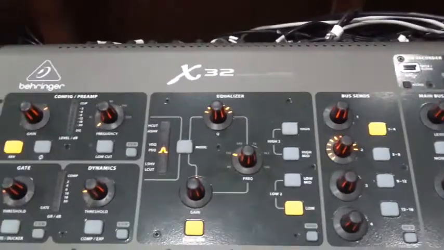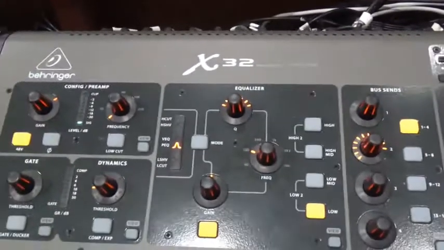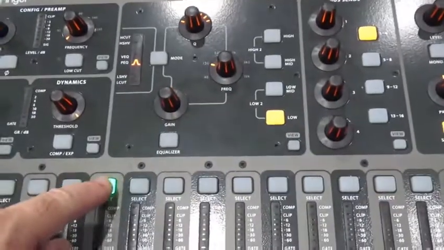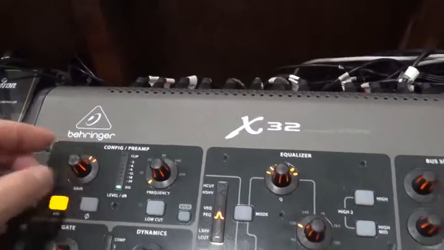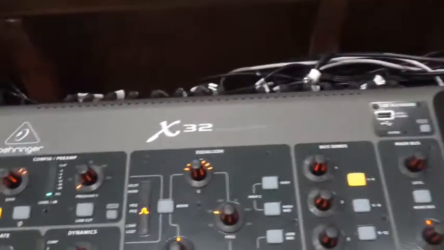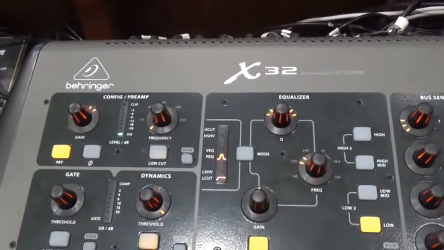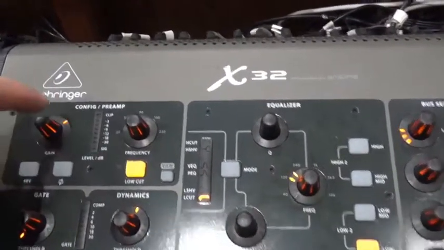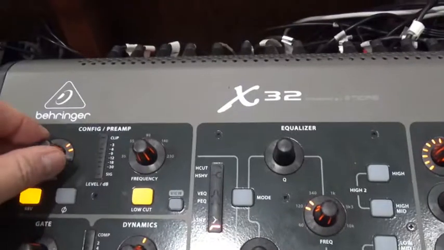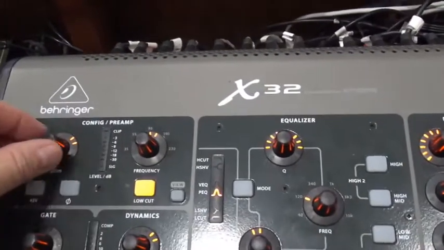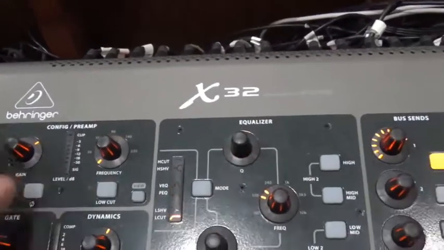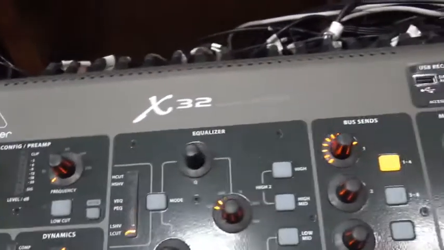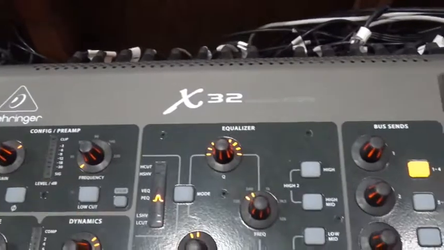But to start off with, I always select each channel and put the gain knob in about the same place. Because you will adjust it, depending on the volume of the instrument or the voice.